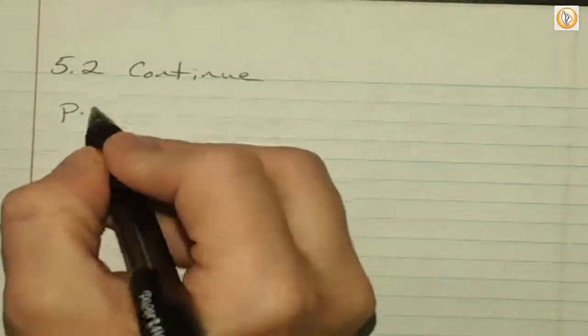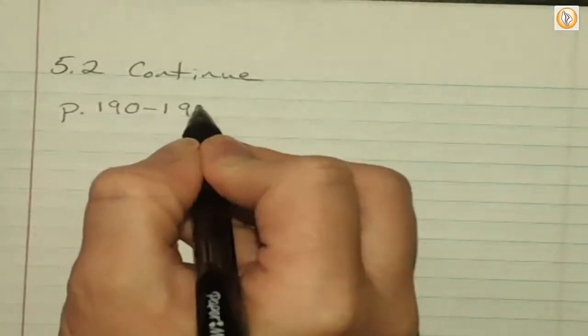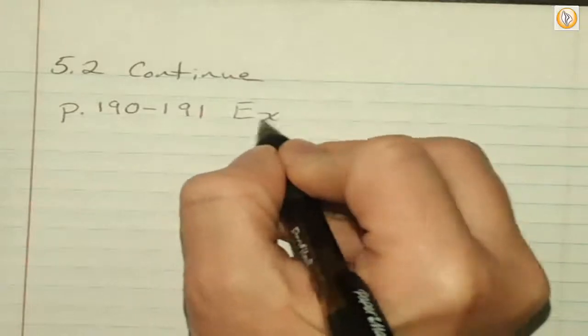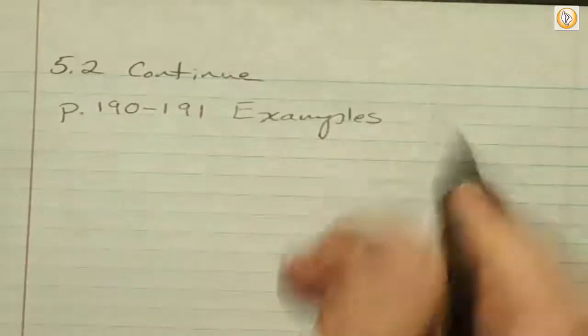Okay, so this is a continuation of what we did, 5.2. Yes, 5.2. So I'm going to do 5.2 continuing. Right, here we go. So open up your books to page 190 to 191 for examples. We're doing examples in the book, and then I'm setting you free.